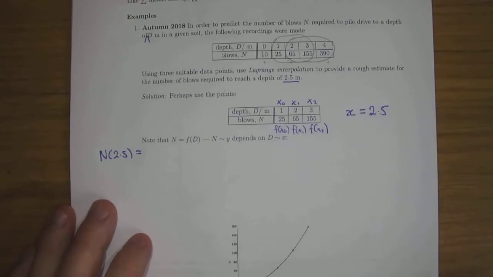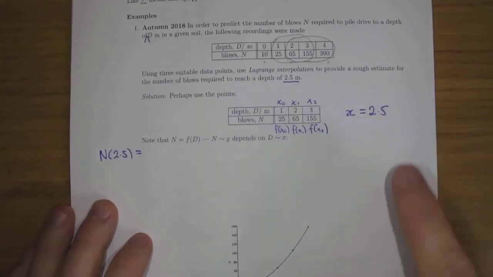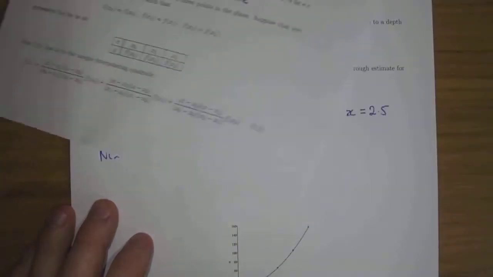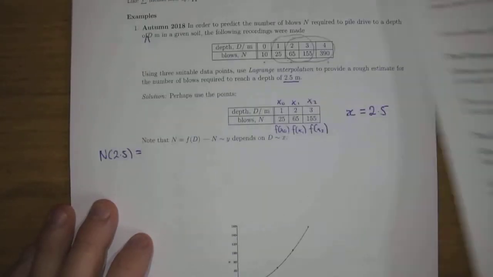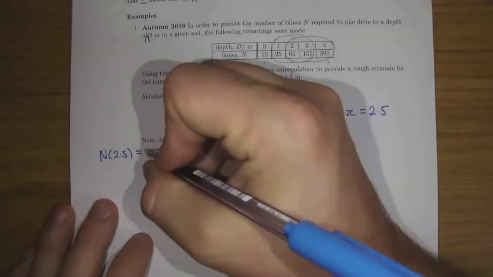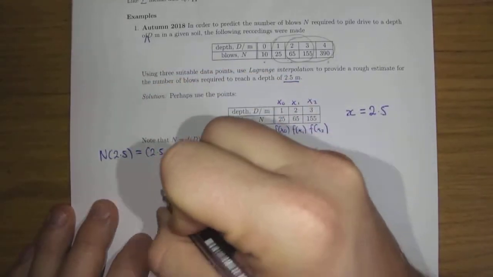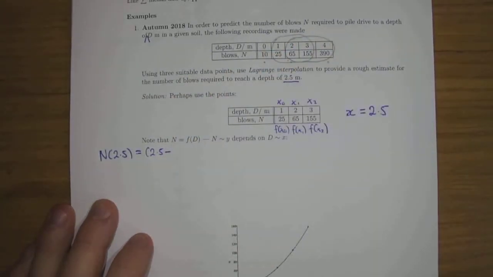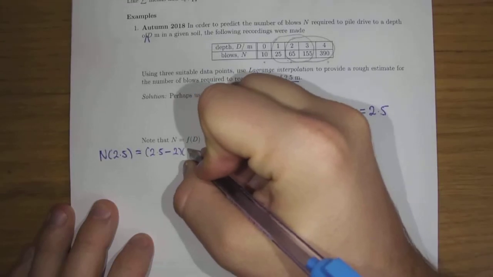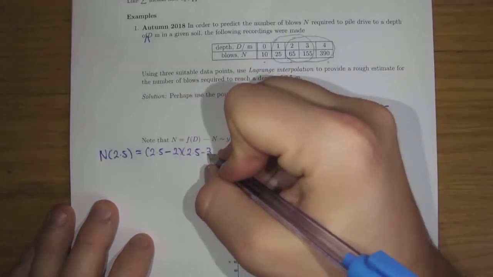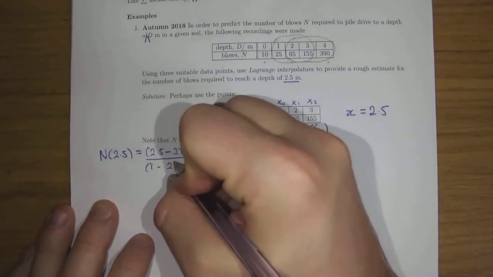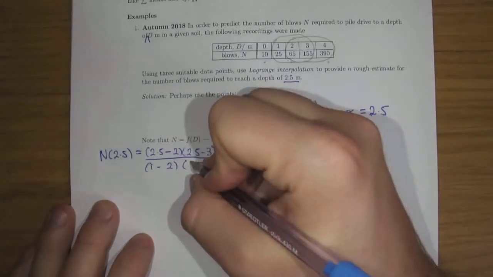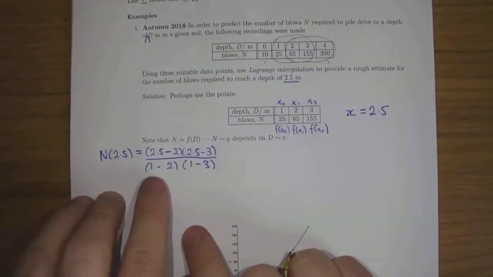I know that formula because I've taught it for so many years. You've got all the data here and the other bit is 2.5, so you just put it into this formula. I'm not going to use colors here, it's just a question of practicing this. So it'll be 2.5 minus x1, which is 2, times 2.5 minus x2, which is 3, divided by x0 minus x1, which is 1 minus 2, times x0 minus x2, which is 1 minus 3, times the value of f at x0, which is 25.